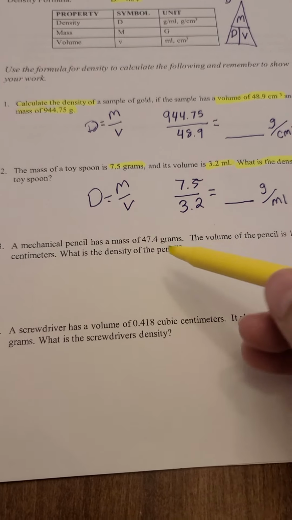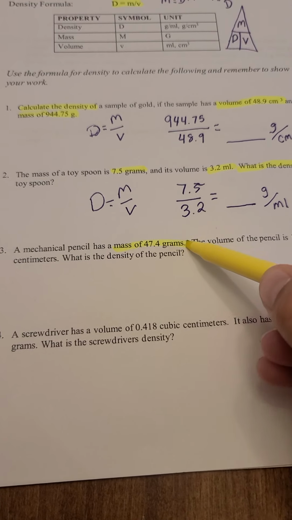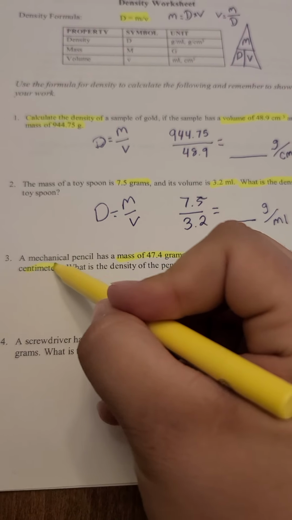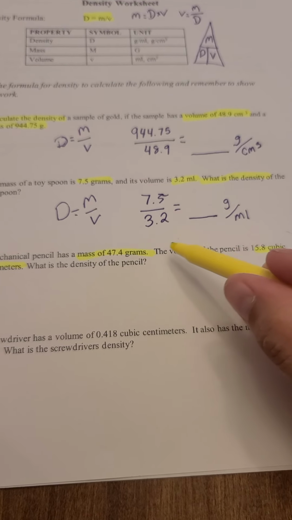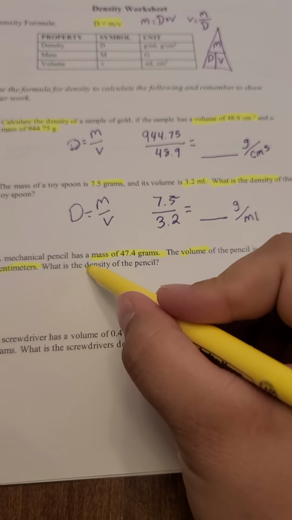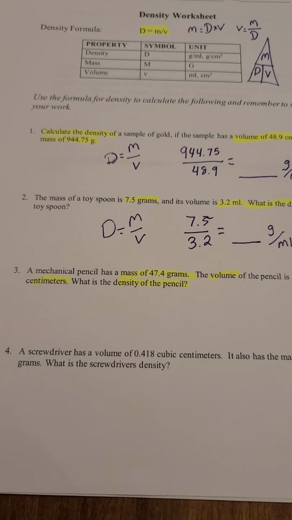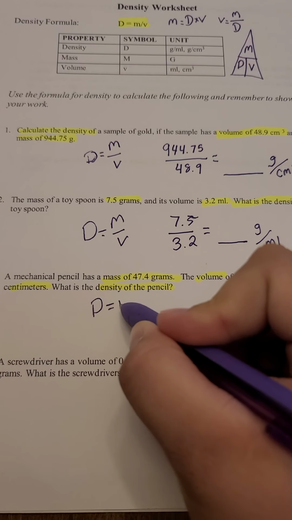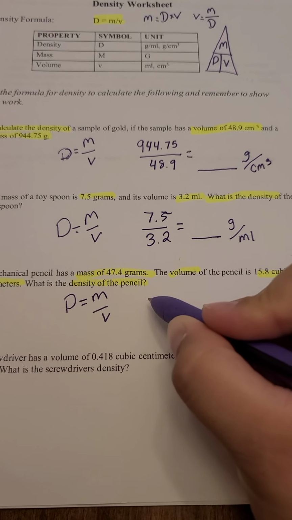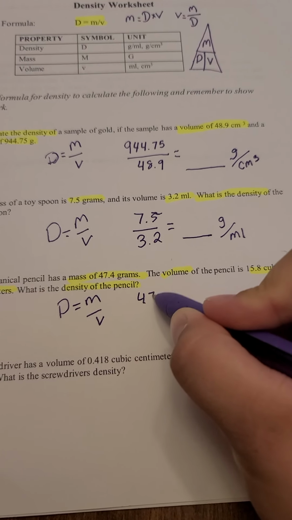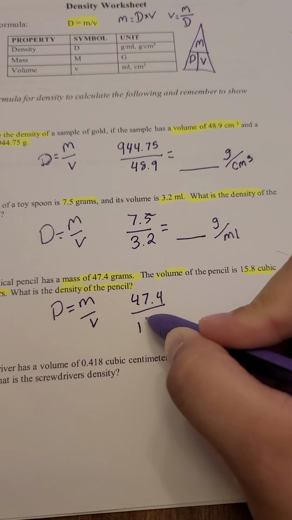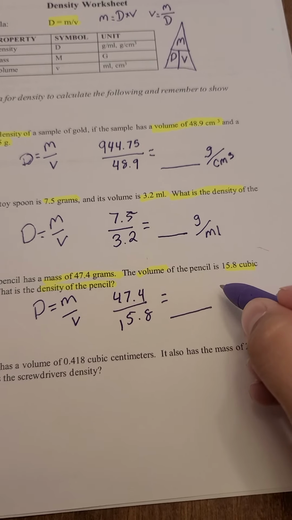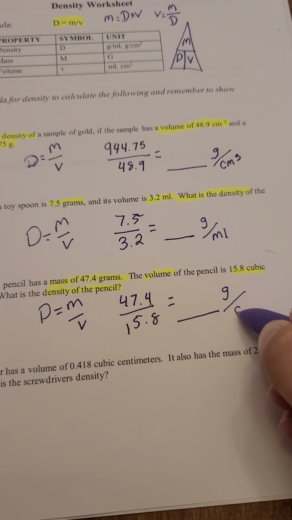Mechanical pencil has a mass of 47.4 grams. The volume is 15.8 cubic centimeters. That's just centimeters cubed. What is the density? So it's another density one. Mass is 47.4. Volume is 15.8. And your answer will be with the units of grams per centimeter cubed.